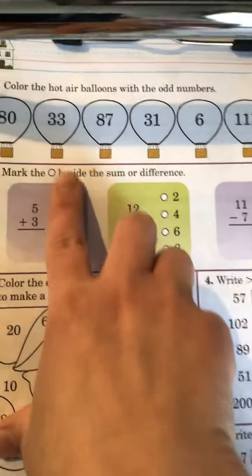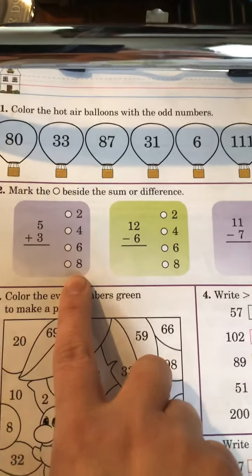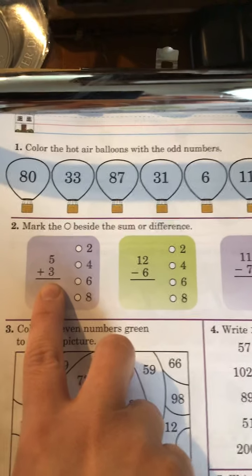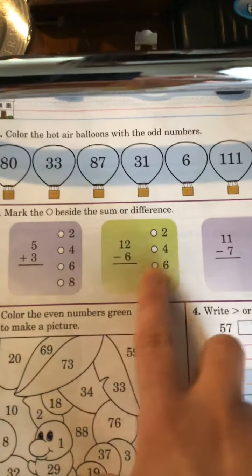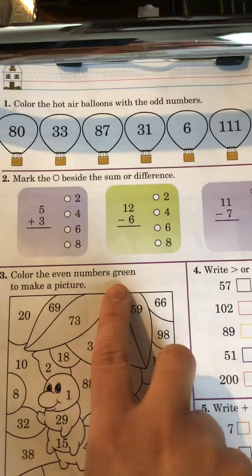Number 2, the answer is here, but you need to do this problem to figure out which bubble to color in. 5 plus 3 is, find the answer. Do the same for the rest. Number 3, color the even numbers green.